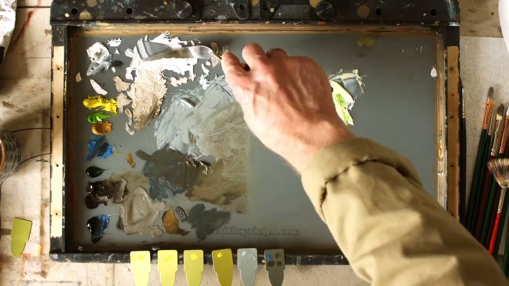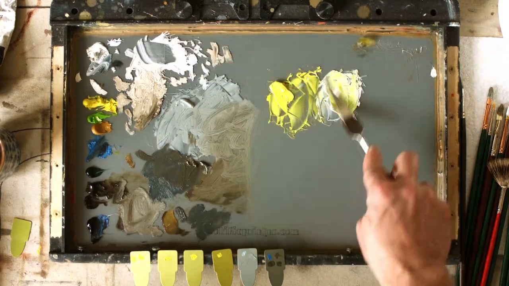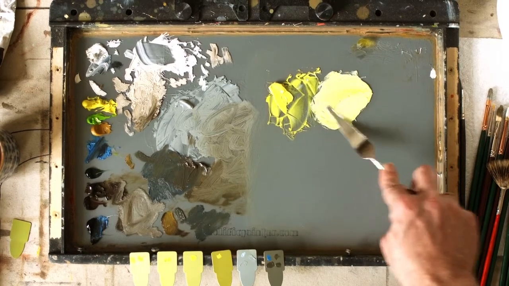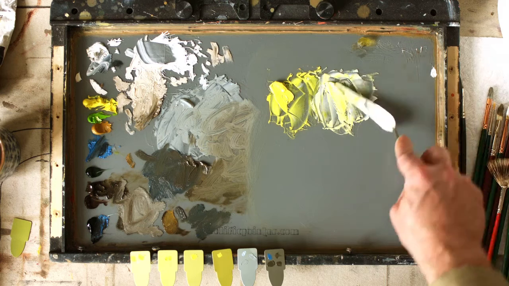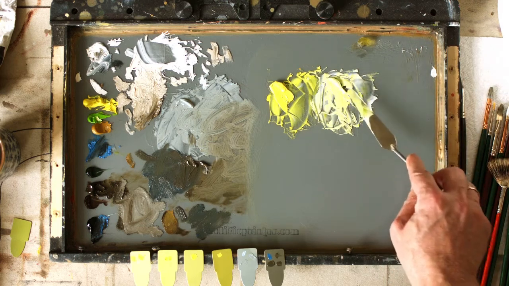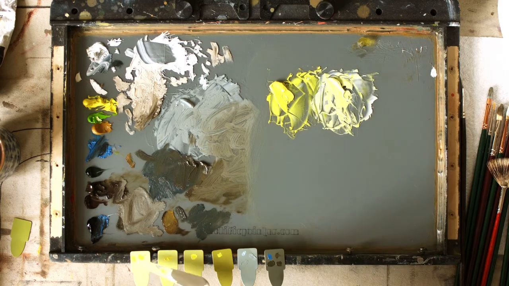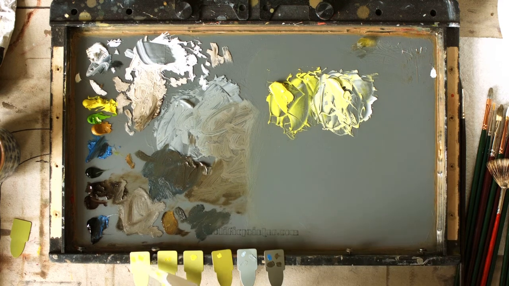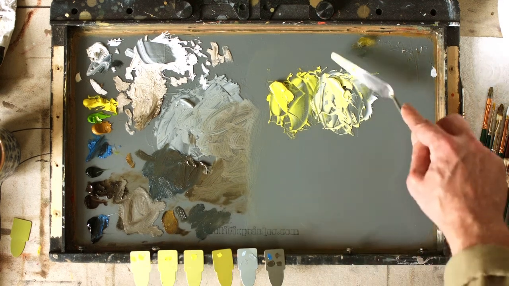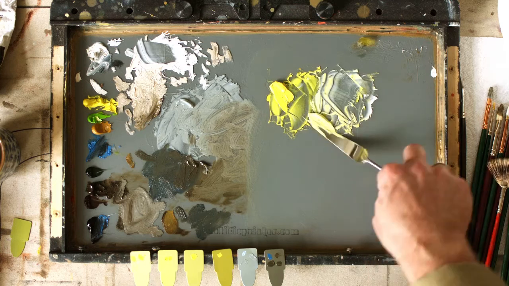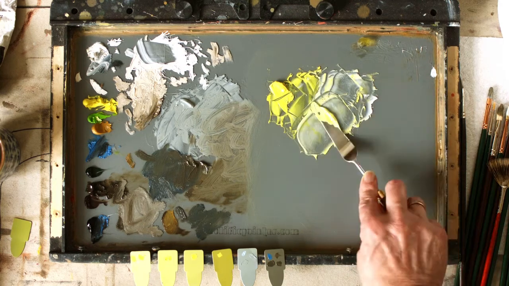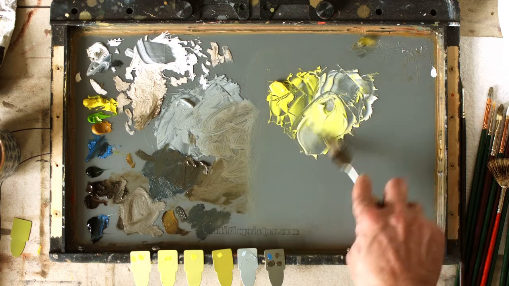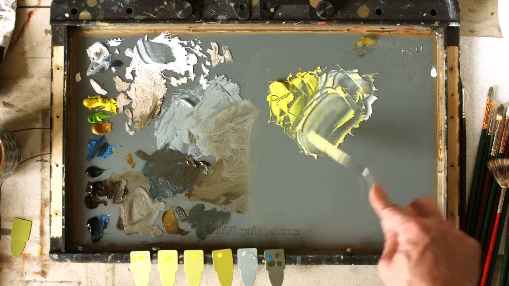Let's use flake for the texture. It's already quite close. So this, with a small amount of this to bring in the chroma, is going to get me close.